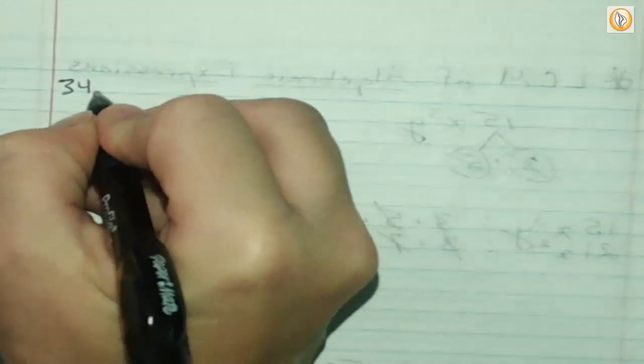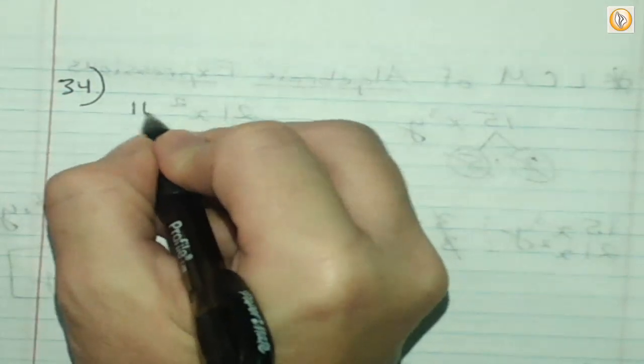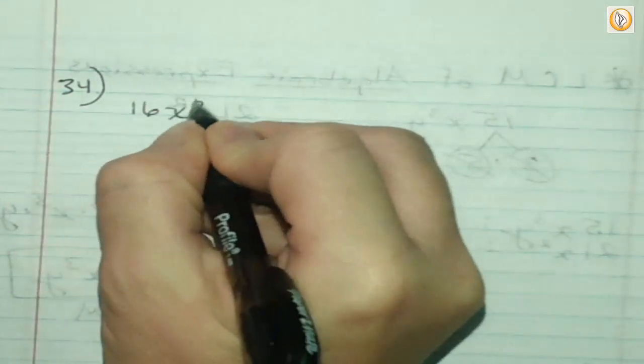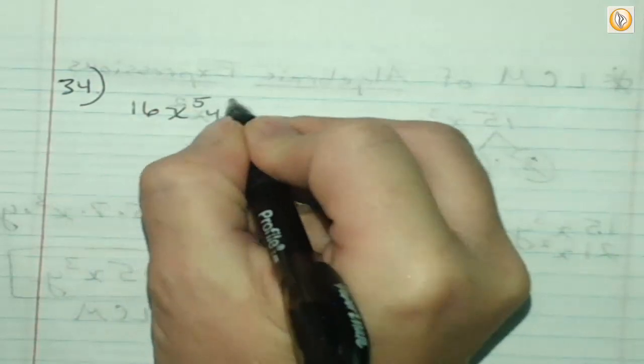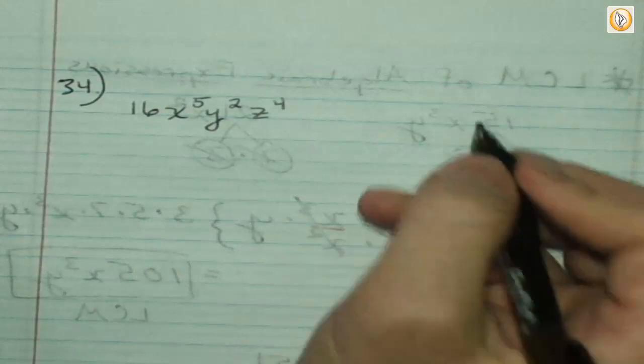Last one. This is going to be big and ugly. Oh, yay. I have 16 x to the fifth power, y to the second power, z to the fourth power. This is awesome.